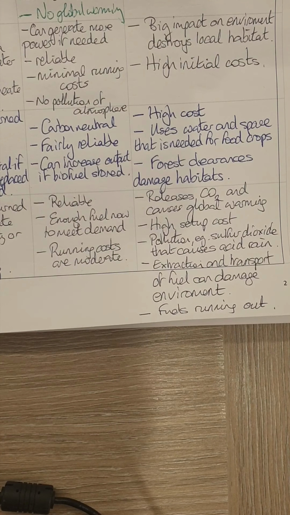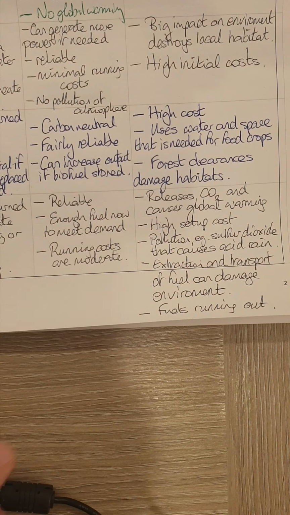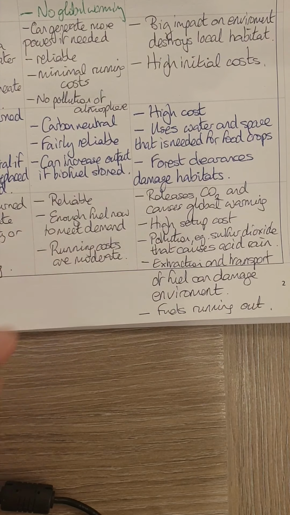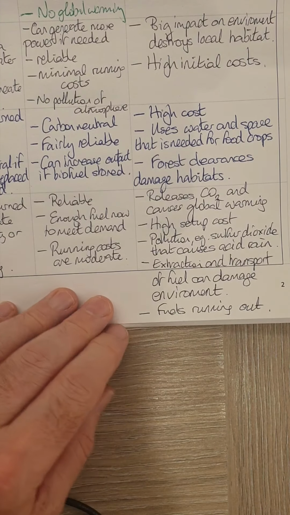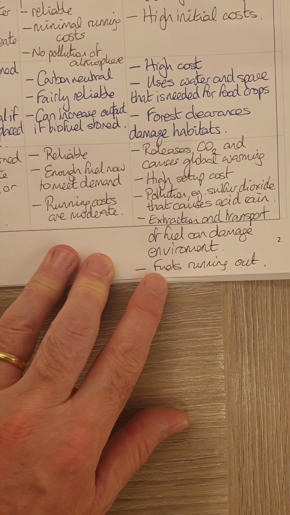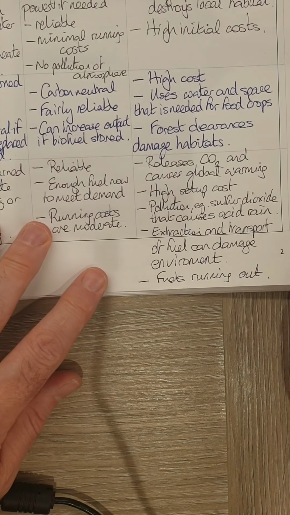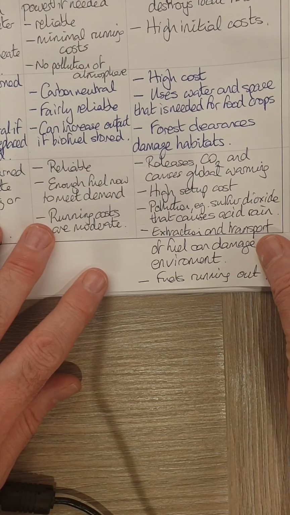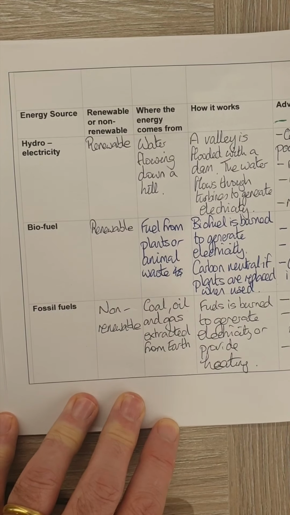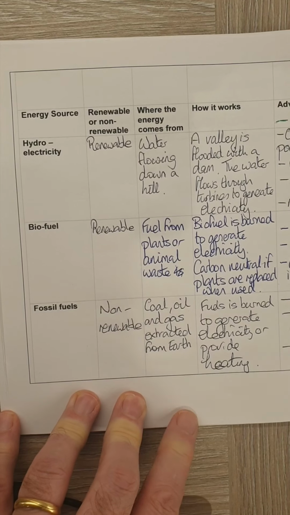And furthermore, when the fuel is extracted and transported, that can damage the environment, which is seen when, for example, oil tankers sink and oil is spilled onto the sea surface. And the other big disadvantage, of course, is that the fuels are running out, so eventually there will not be enough fossil fuels.